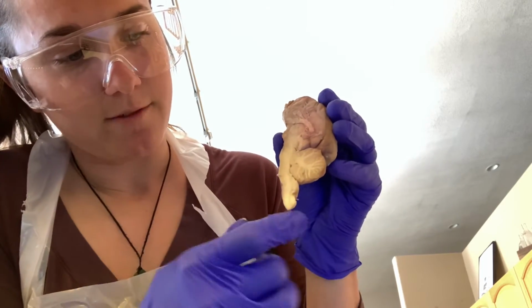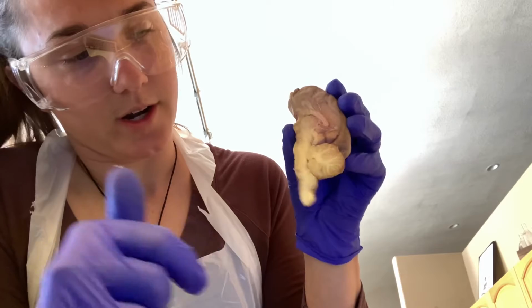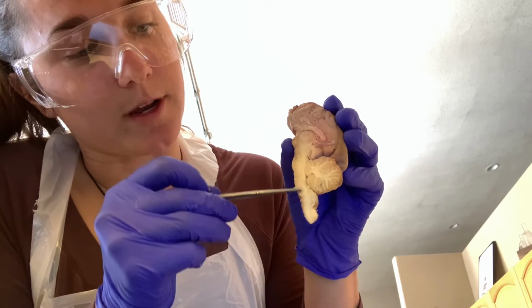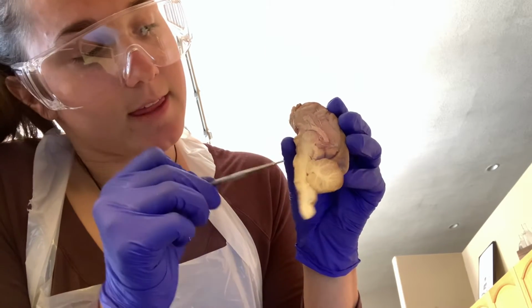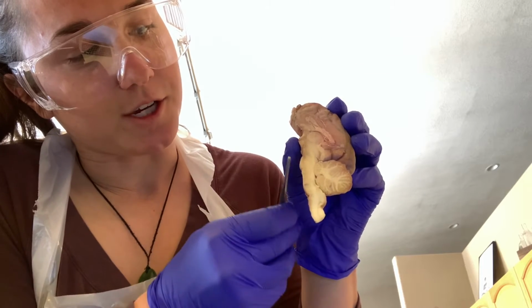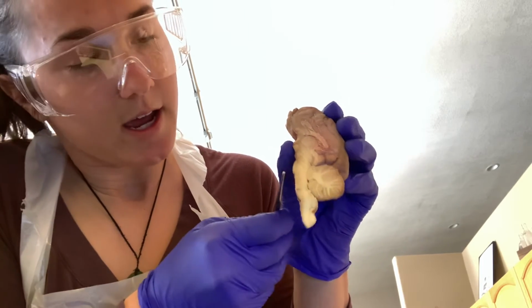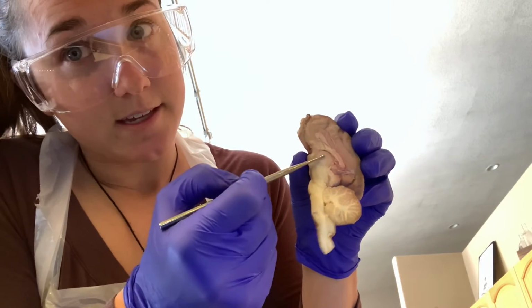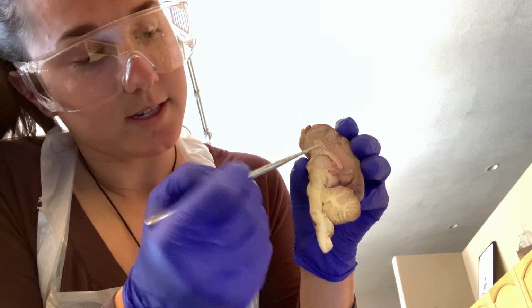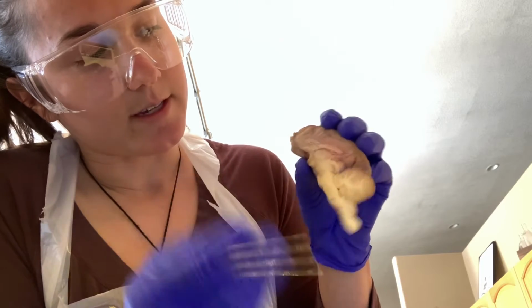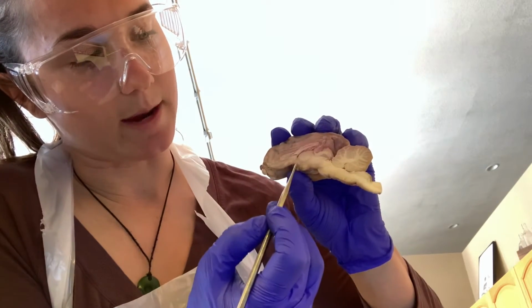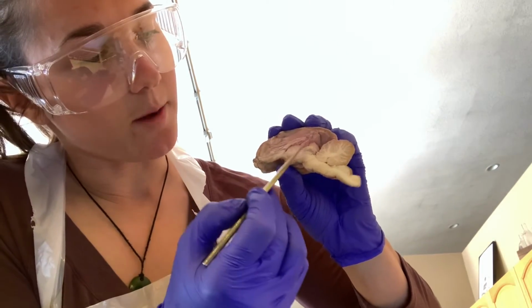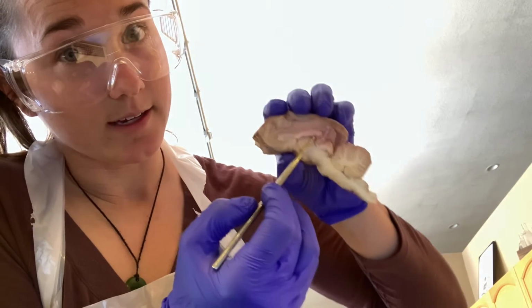So here at the very, very bottom would be the spinal cord, and as we move our way up would be the medulla oblongata. This little protrusion here would be the pons, and then as we move up we have the midbrain, and then this circle here, this is the thalamus. And then underneath the thalamus, as the brain looks this way, would be the hypothalamus. This up here would be the pineal gland.